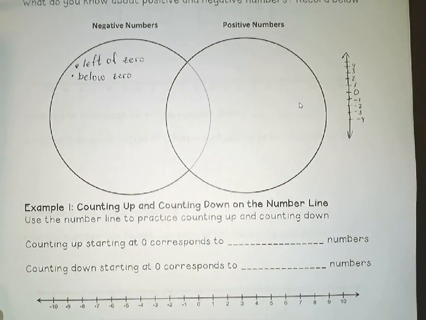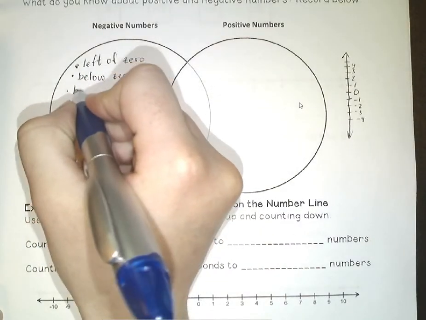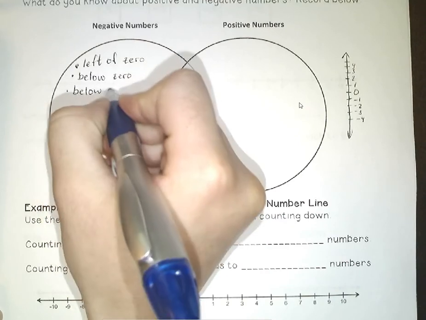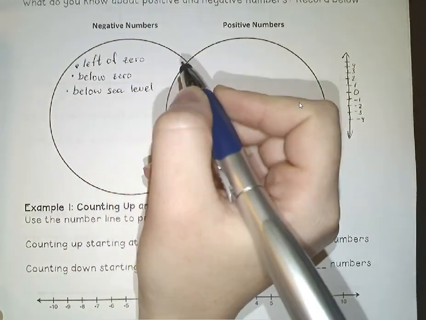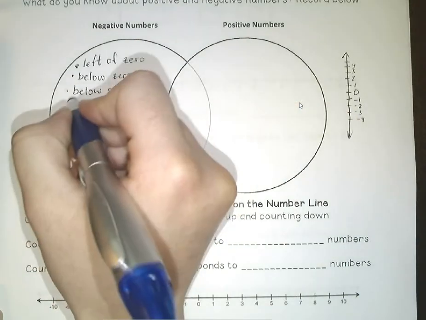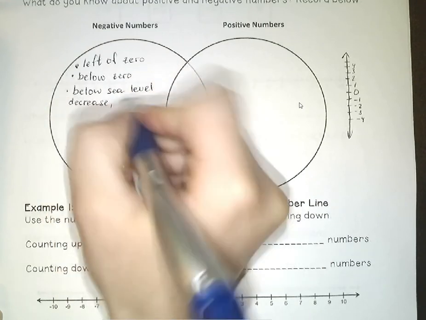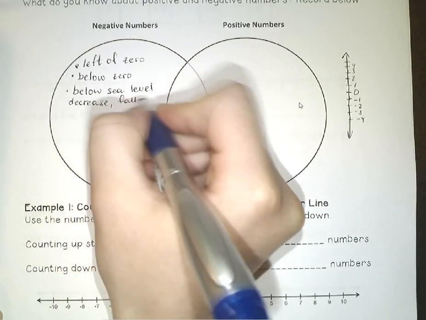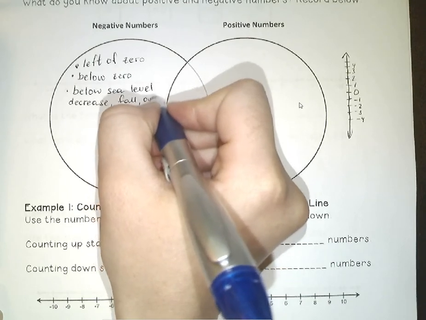Below 0, you can also see in a term like below sea level. So let's write that down as well, below sea level. It can also mean decrease, fall in something like a temperature, fall, or debt.